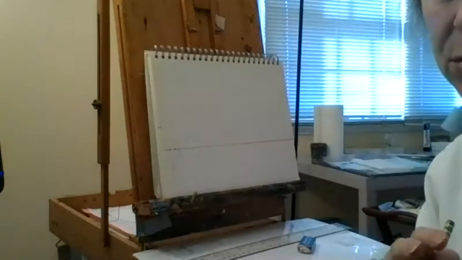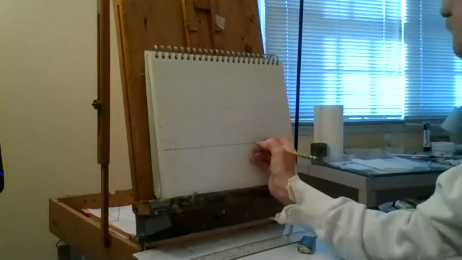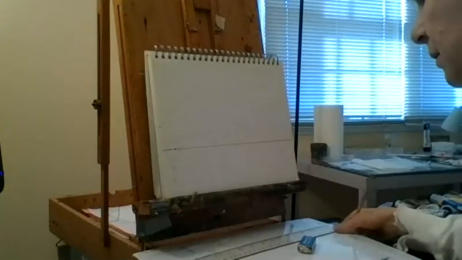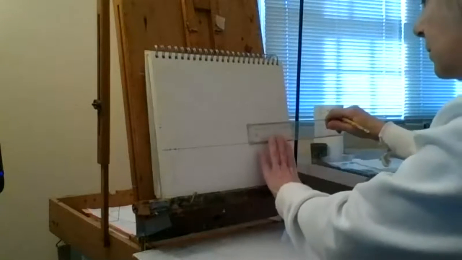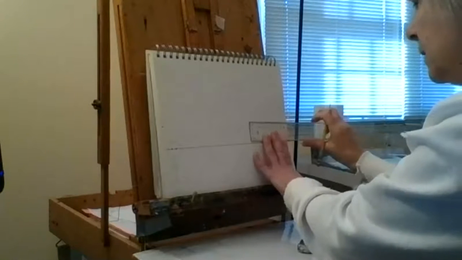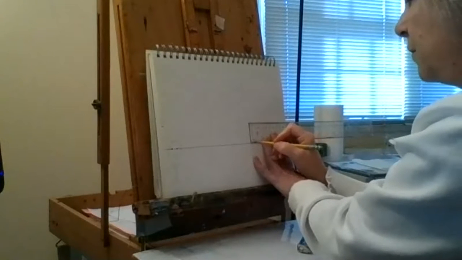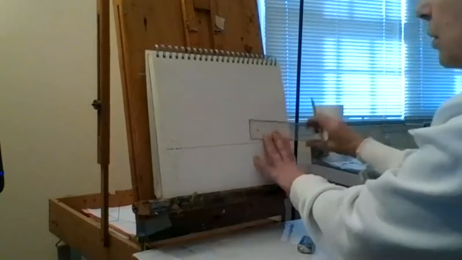Now, I am looking at the photo. You guys don't see the photo. We're going to put the vanishing point about 4 inches from the right. So that's like 1/3.